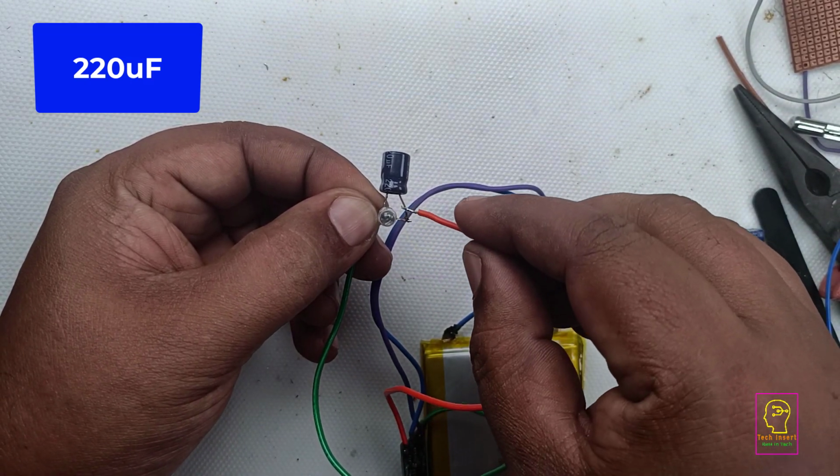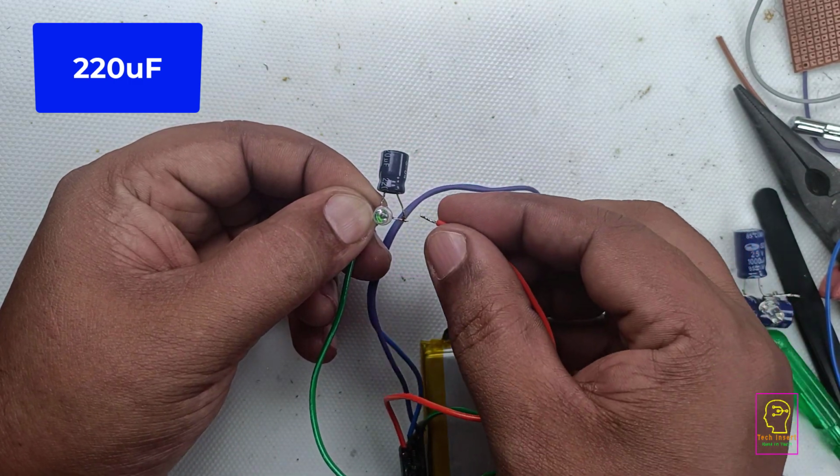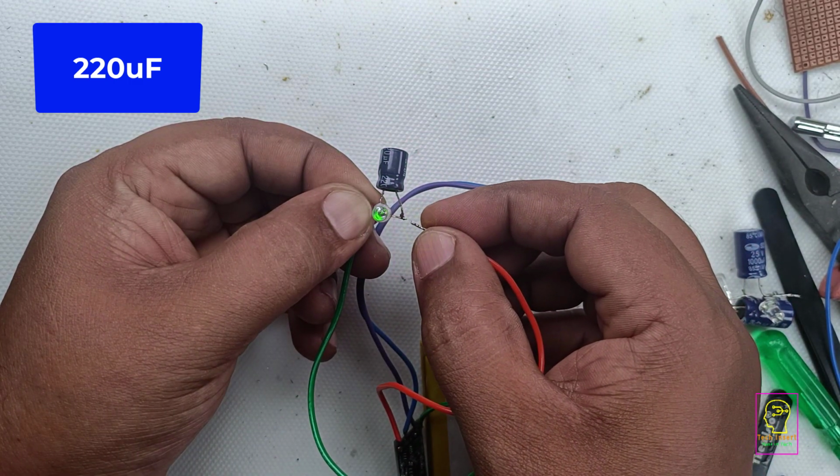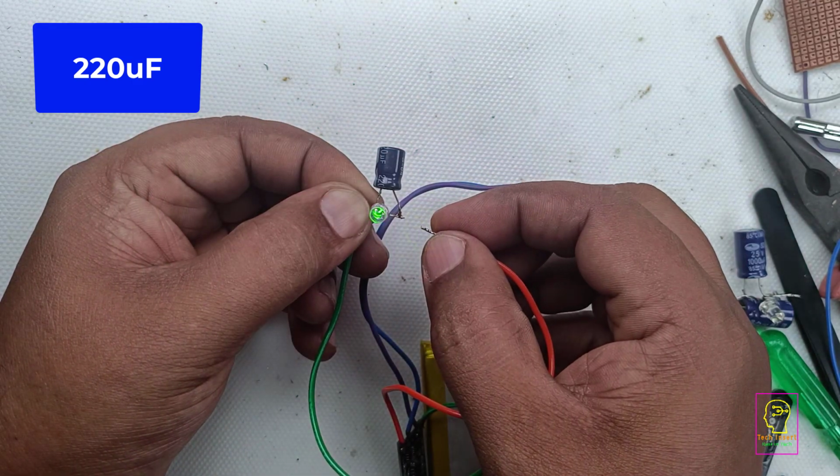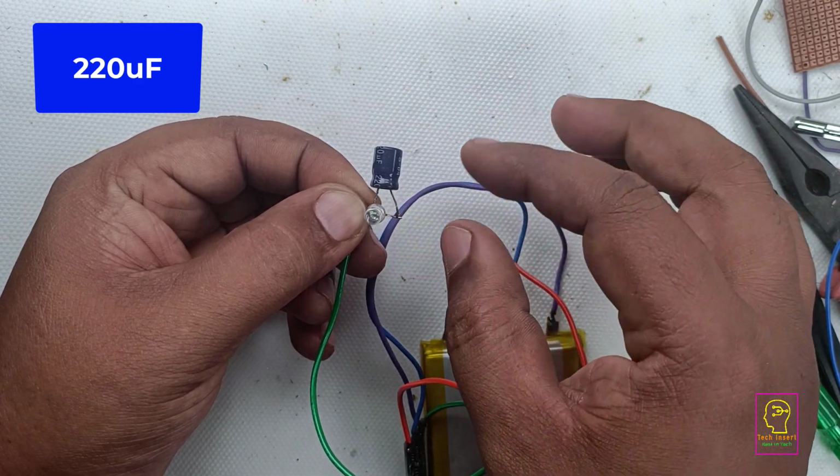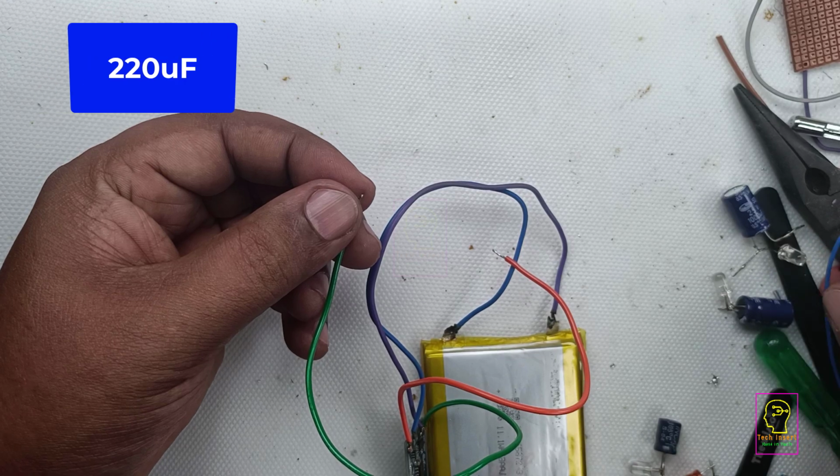Now we will try using a 220 microfarad capacitor, which is double the size of a 100 microfarad capacitor. You can see how much charge it is storing in the capacitor. The storing of charge in the capacitor depends upon the quality of the capacitor. This 220 microfarad one is not acting well.